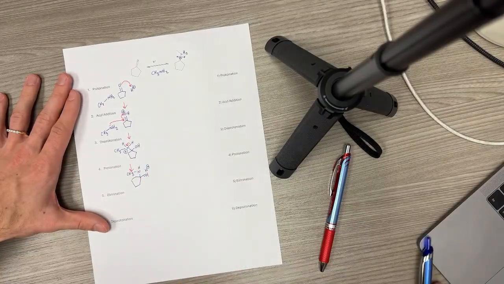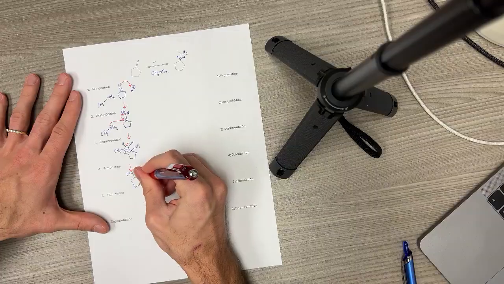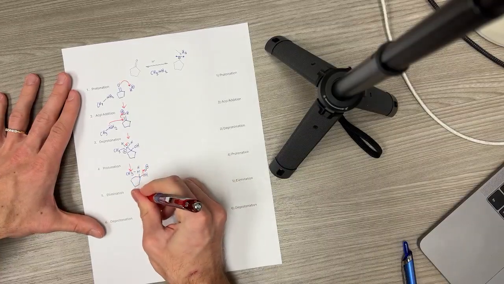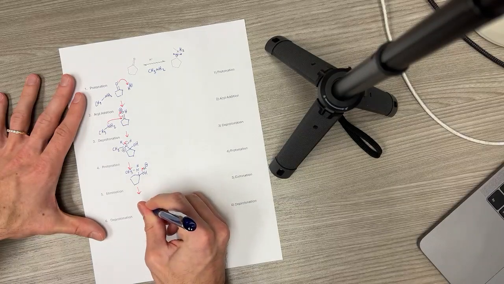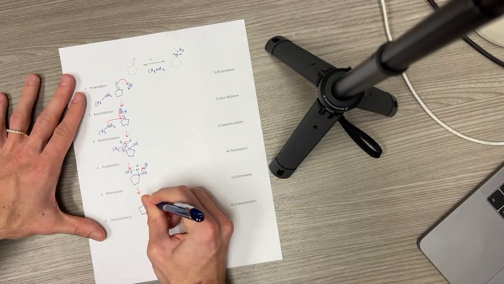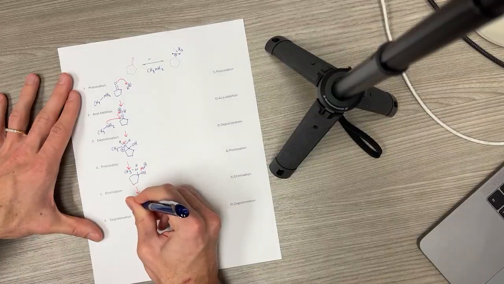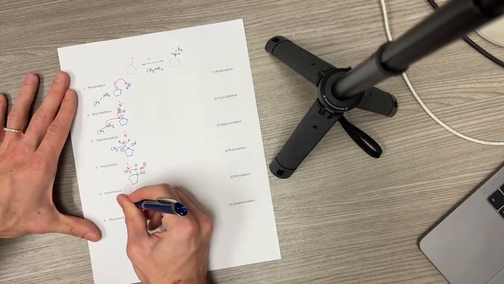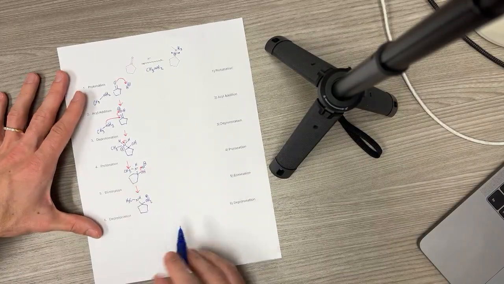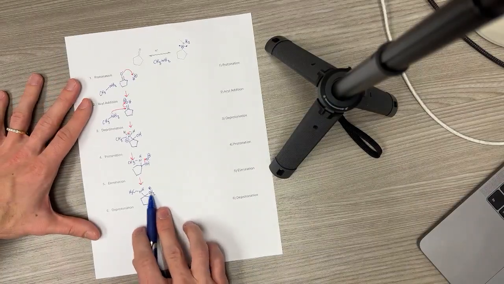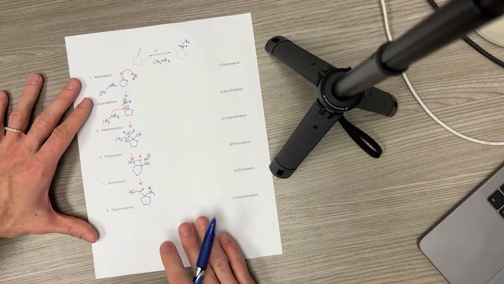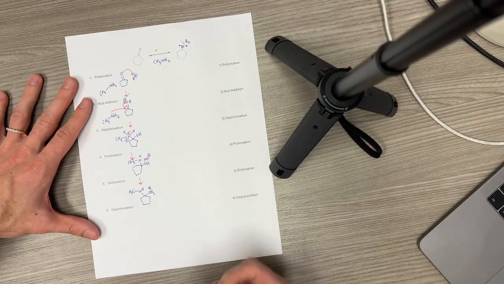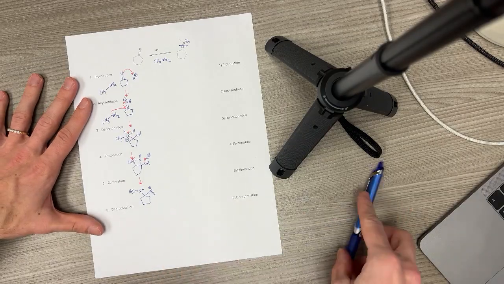I rotated my structure a little bit. Here we see the protonation. This is what allows us to protonate our alcohol to create a good leaving group. You'll notice that in a lot of our mechanisms, leaving groups are protonated water, OH2 connected to the structure, or something like a protonated ether, essentially an alcohol connected to the molecule.